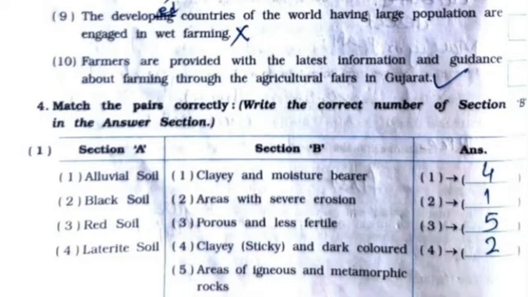It is false. 10th, farmers are provided with the latest information and guidance about farming through the agricultural fairs in Gujarat. It is true. Now we'll continue with question number 4, that is match the following.